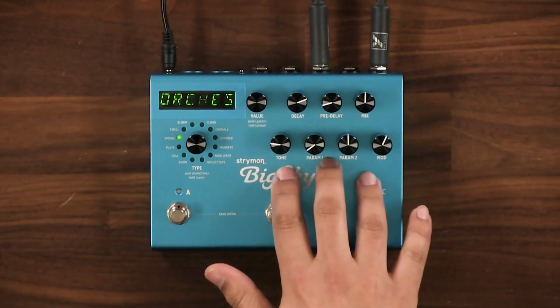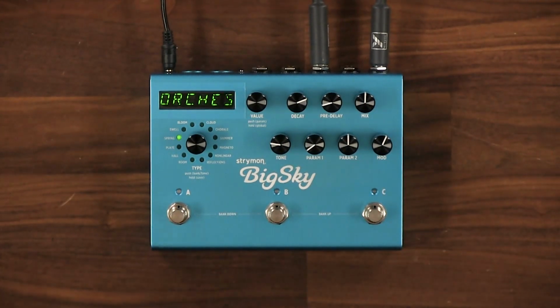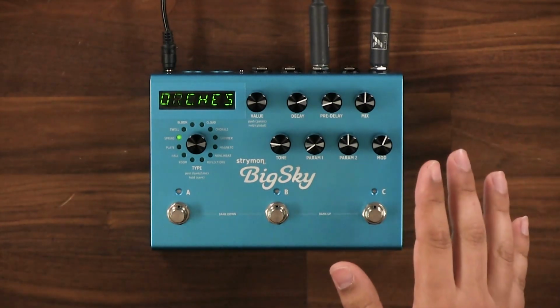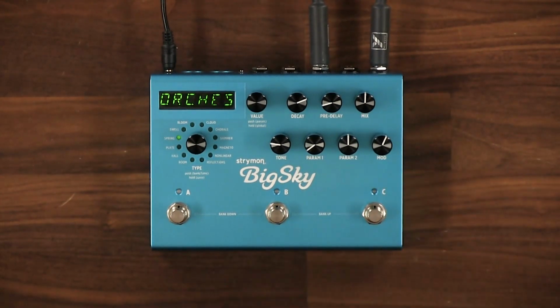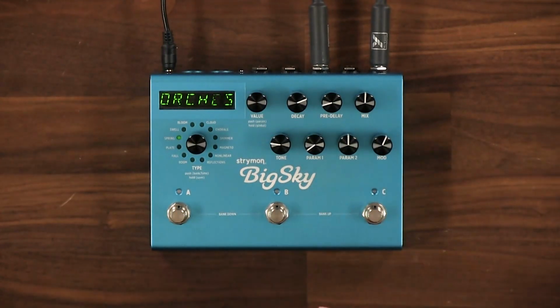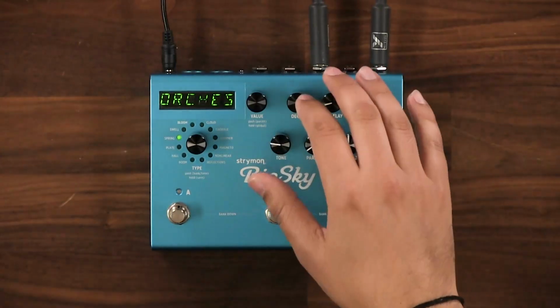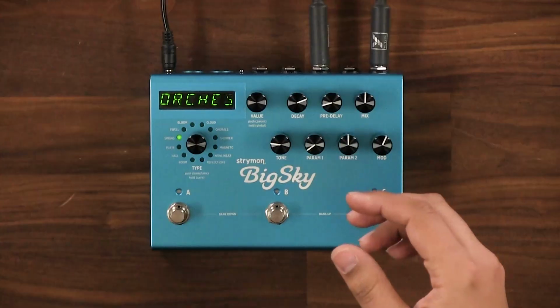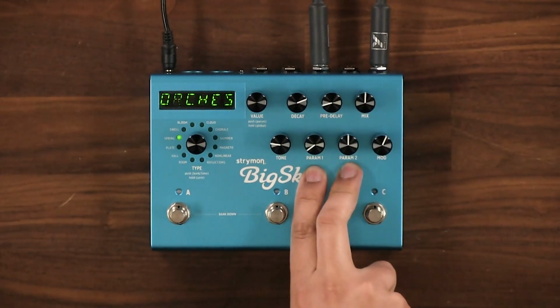Over here, you have the actual controls. So you have the tone, which is how bright or how dark the reverb sounds. We have the mod control over here, which affects how much of the modulation affects the wet signal. We have the mix control, which goes between the dry signal and the wet signal, lets you balance that. We have the decay, which is how long the reverb lasts. We have the parameter 1 and parameter 2, which are specific to the algorithm that you choose. So these will be extra functions that will change depending on what setting you're on.